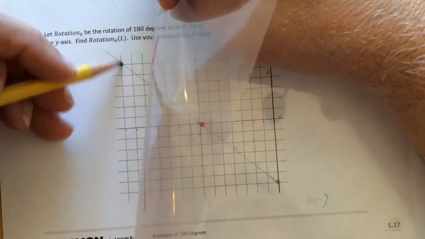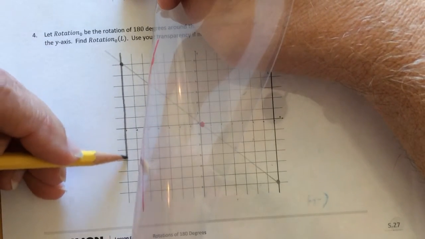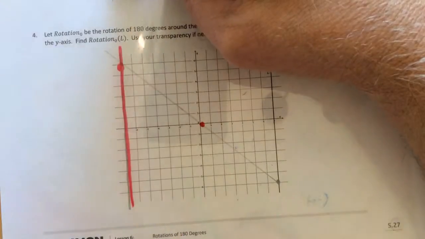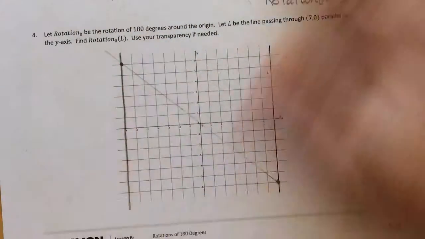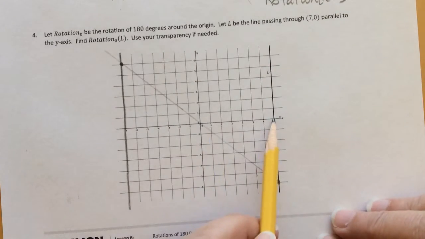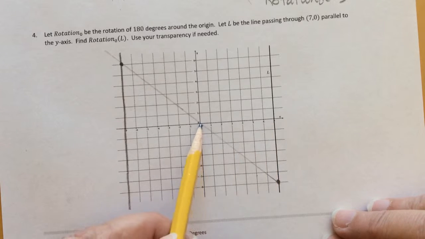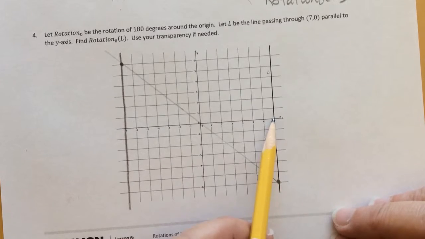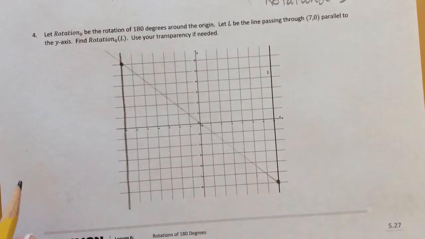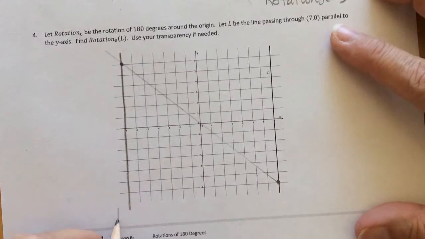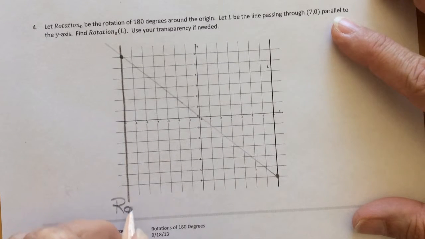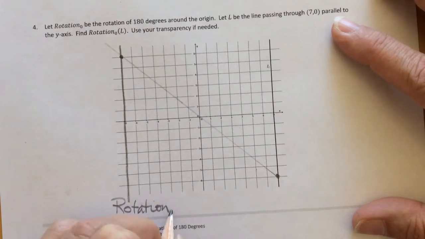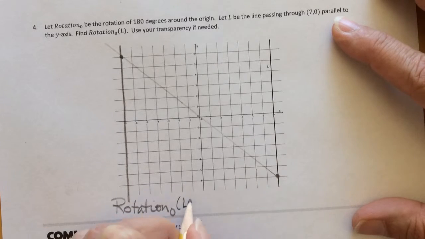So it goes through that point and comes down right here. Okay, and we can check our distances. This point, 0, 7, its image should be over here at 0, -7, and 7, 0 and -7, 0. So here is our rotated line. So this is rotation about the origin of line L.